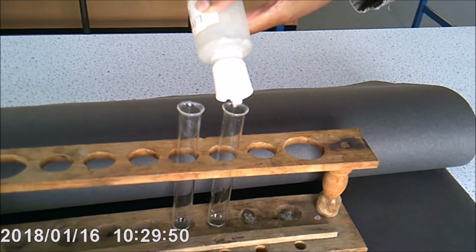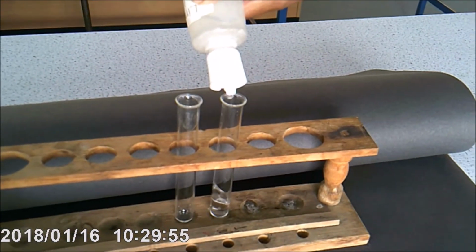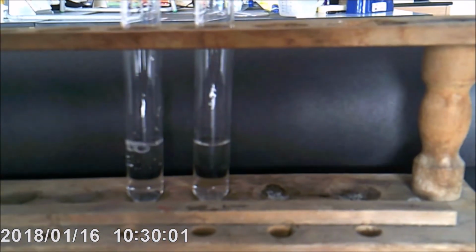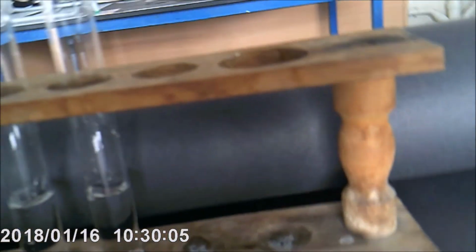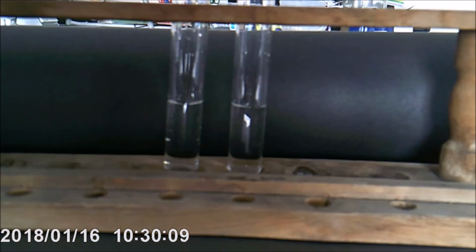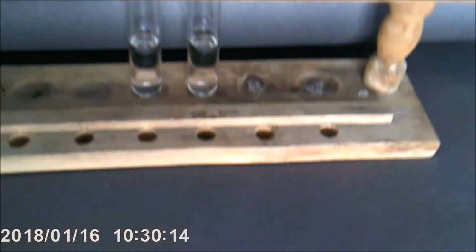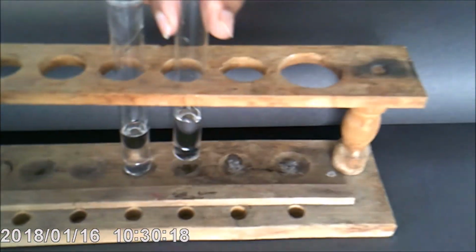So the lime water is colorless. I think you need to squeeze a bit more, otherwise we're going to be here for ages. That's fine, thank you. And then about the same volume. Okay, that's it. So I'm putting this against black paper so that you can see they're both colorless. Miss Callis is going to take one of them and blow gently into the lime water.